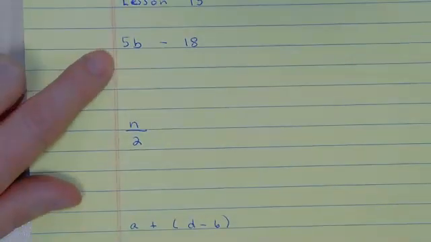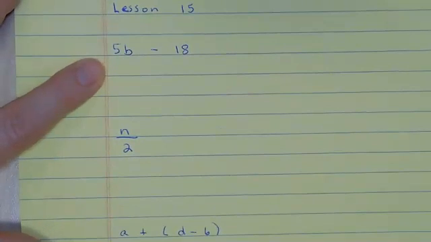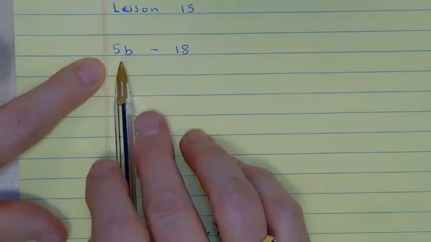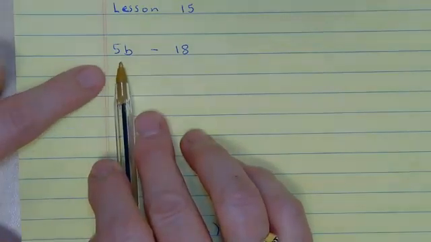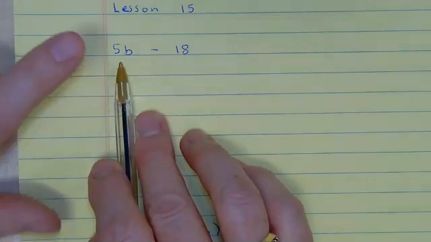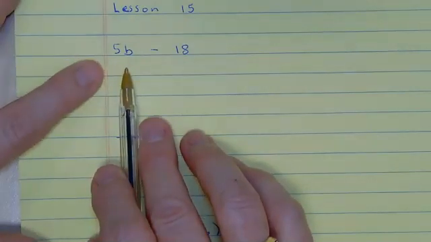So in this first problem, 5b minus 18, one of the problems, Ashton, is that people wrote 5b. But that doesn't tell me what math problem this is. So when a 5 and a b are next to each other, what does that mean we're doing with those two things?